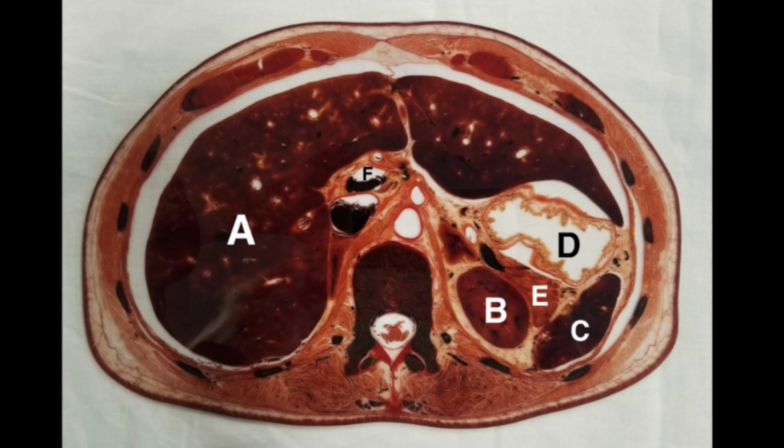It is a medium-sized translucent structure that is next to the liver. The structure labeled E is the pancreas because it is located posterior to the stomach. And the structure labeled F is the gallbladder because it is located under the liver.